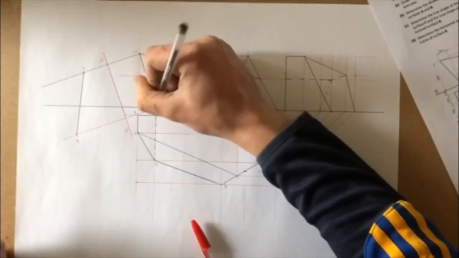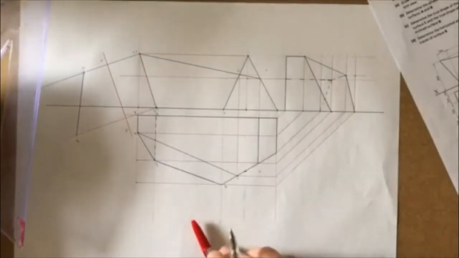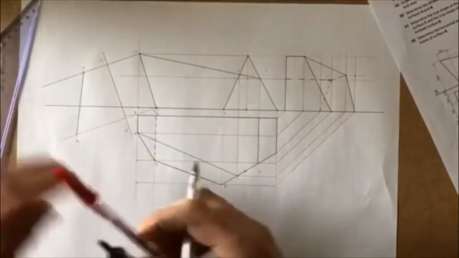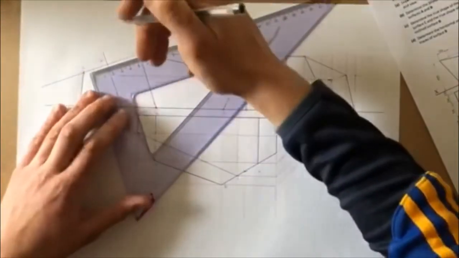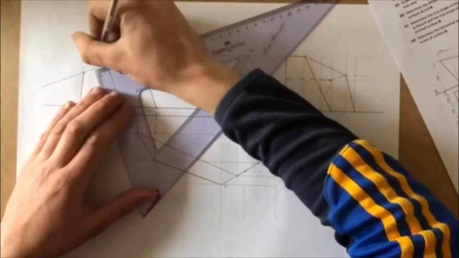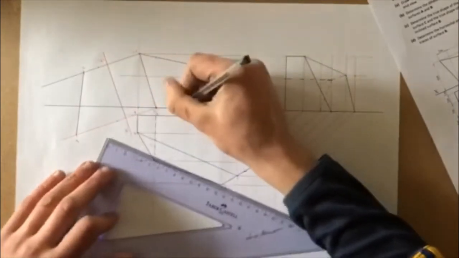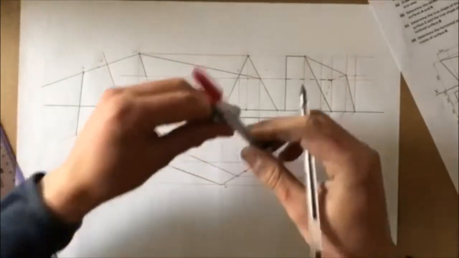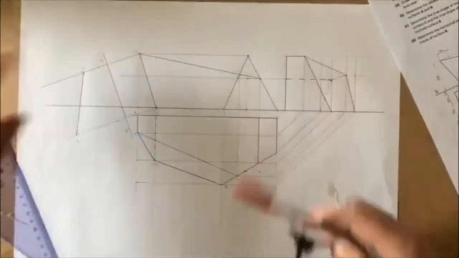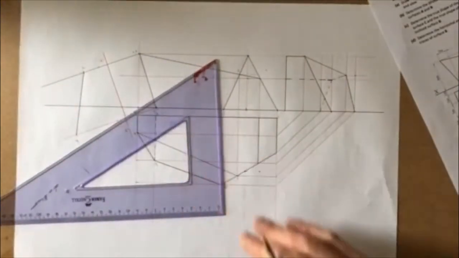Okay. So I know 1 and 2 are out only 10 mil, because that's the distance between there and there. 5 and 6 then. I actually have to project out 5 and 6 first.